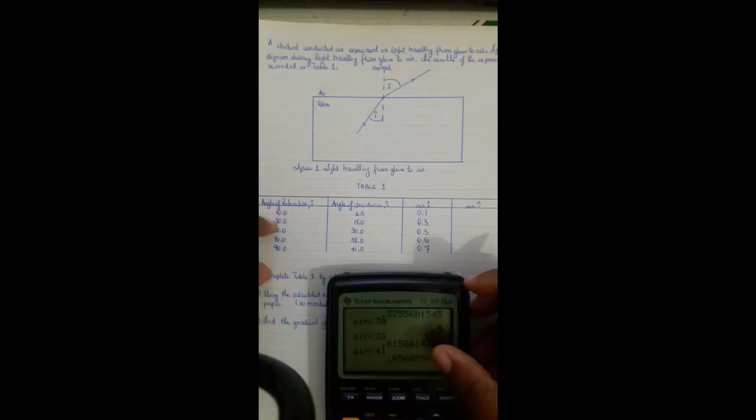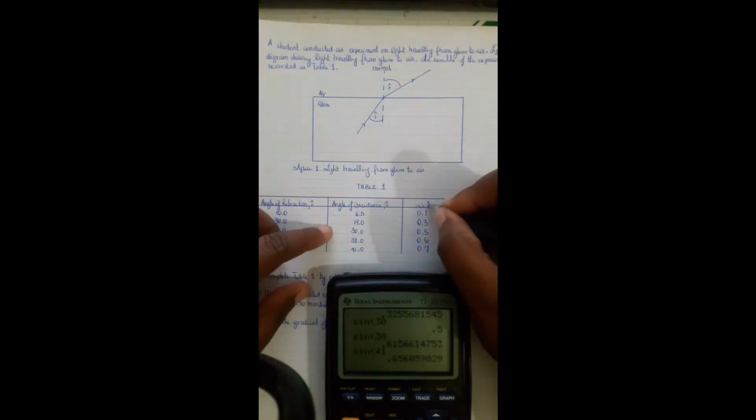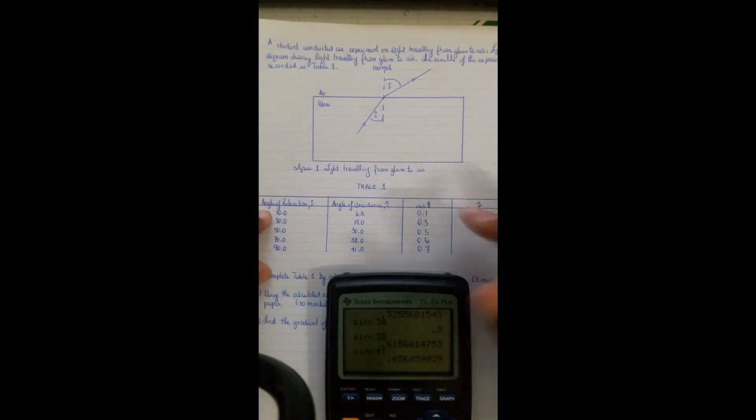Okay, now we're going to do the sine R. Oh, I did the wrong one. This is sine I. Let me just change this here, because my R's and my I's look the same. So sine R now. I just change the columns, it doesn't matter. What matters is the graph. So we're going to clear out this.